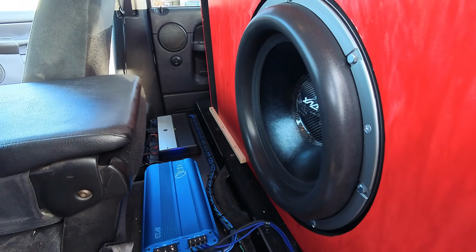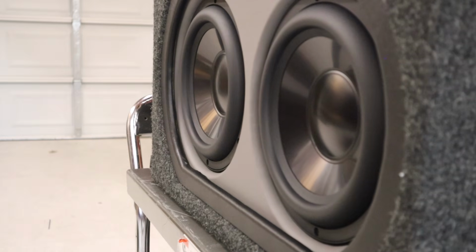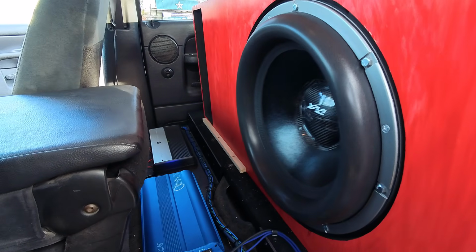You can verify this for yourself with a simple 9-volt battery. Touch the battery to the speaker terminals and you'll hear a pop while the cone jumps out. Remove the battery and the cone's going to return back to its neutral resting position. That's also a handy way to verify the polarity of your subwoofers. Stay tuned and I'll show you how to do that a little bit later.